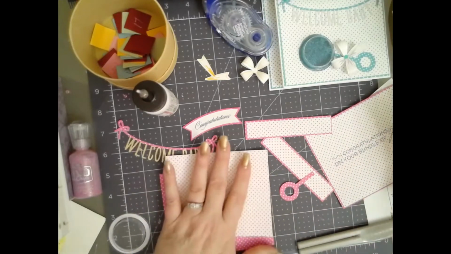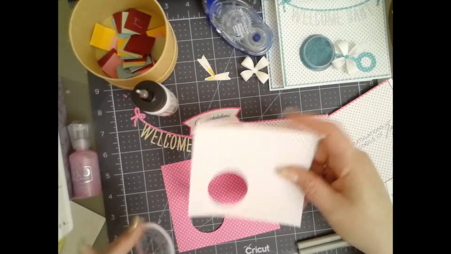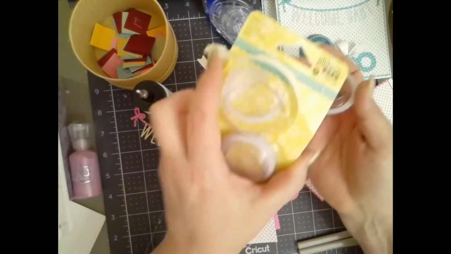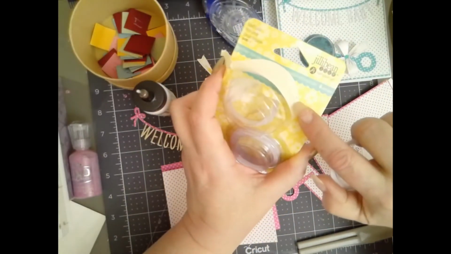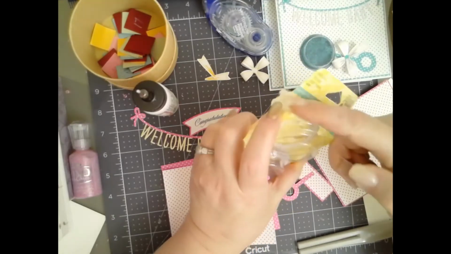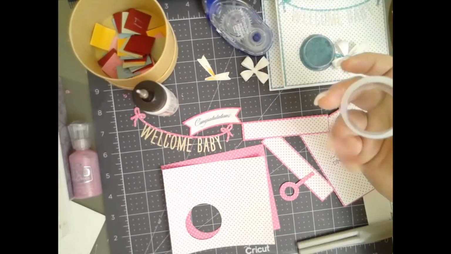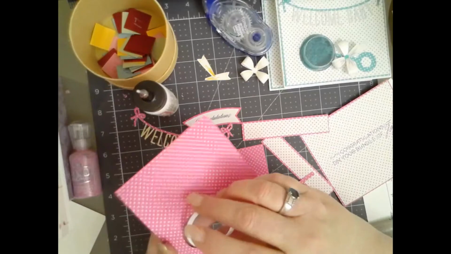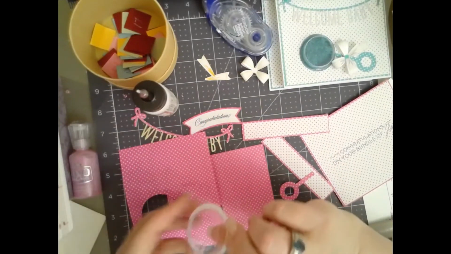All right, now for this piece, you're going to need the jelly bean soup small circles. You can get those at scrapbook.com. I think they're about $3, something like that. They're always on clearance.